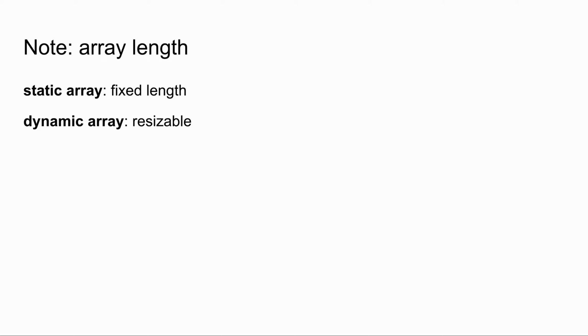I just want to make a quick note on array length. Some arrays, called static arrays, are of fixed length. This means that once you declare the array, you cannot change the length. Other arrays, called dynamic arrays, are resizable. This means that after you declare the array, you can still make the array longer or shorter later on in the program.